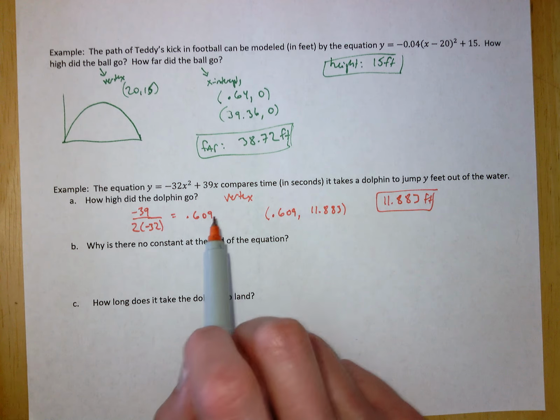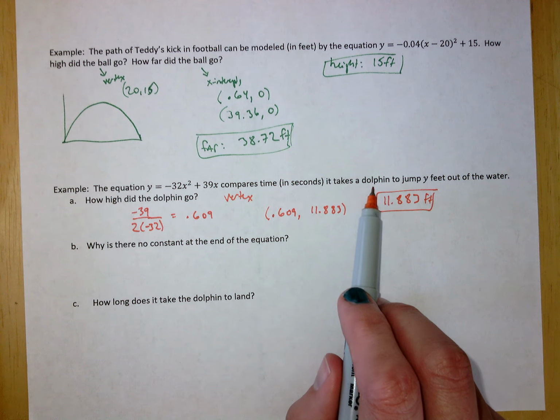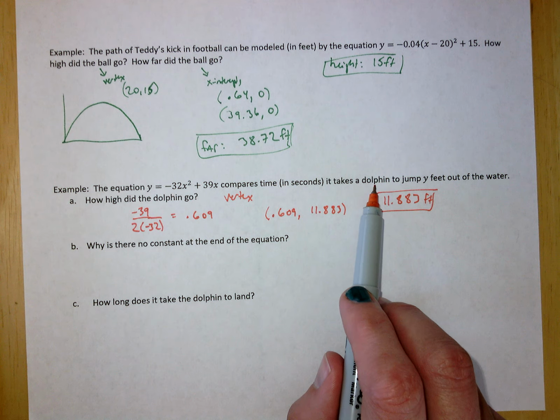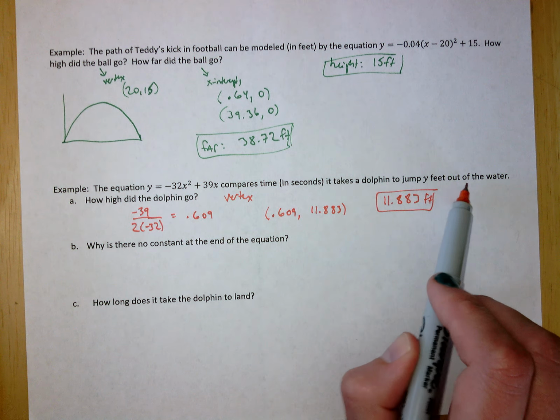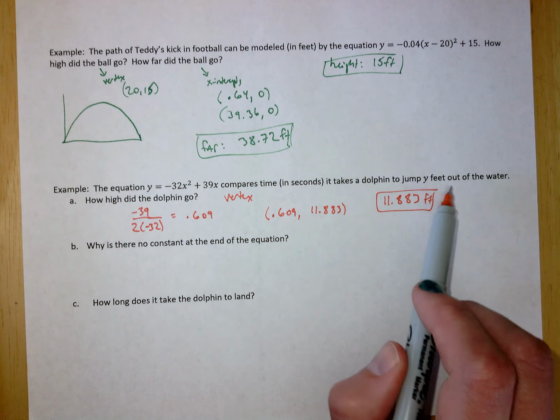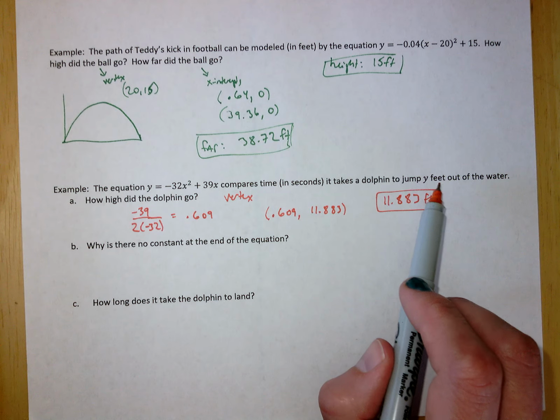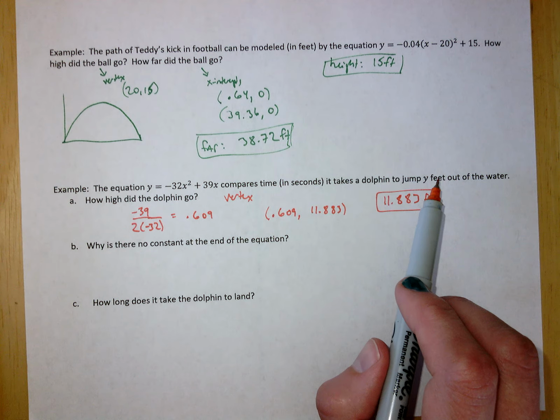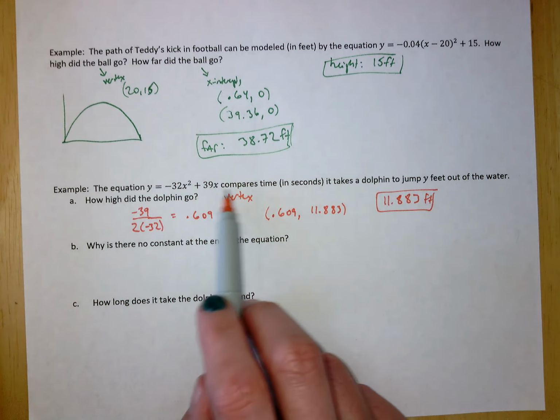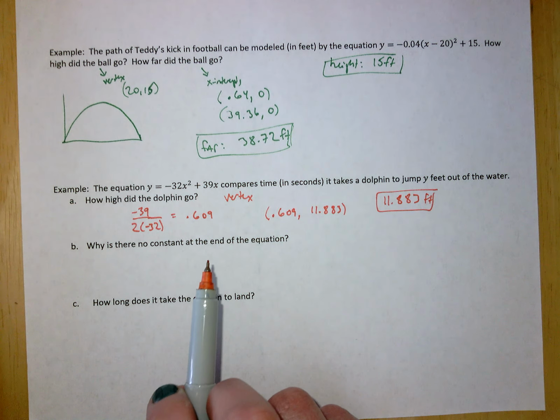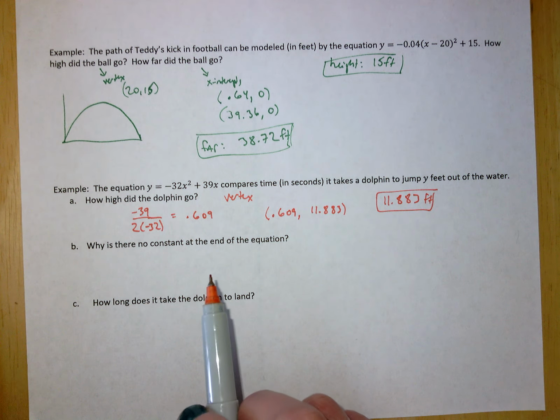Okay, well, why does that make sense in this situation? It's a dolphin, right? And our y value, our y-intercept, y is how many feet you are out of the water. If it's a dolphin jumping out of the water, he's going to start at 0, right? Yeah, that makes sense. So that's why there's going to be no constant on this particular equation, because his starting height is 0. He's starting in the water.